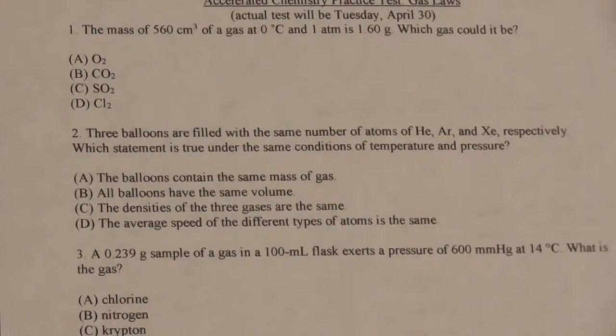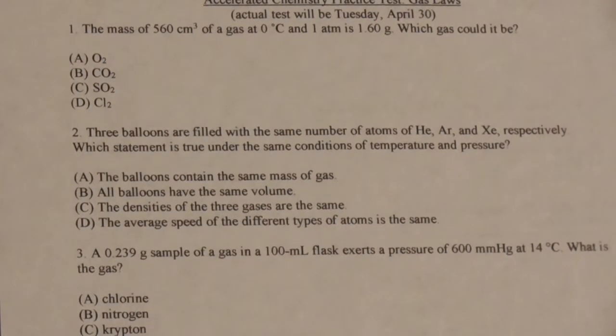Hello everyone, this is my first page review of the Accelerated Chemistry Practice Test on gas laws. You have hopefully worked through a lot of the test, and I will be posting the answers shortly on the website on the LMS. All of these questions were taken from the Chemistry Olympiad, so they were intended to be challenging, and if you can do these, I think we're ready to do any sort of gas law problem, which is great. So here we go.